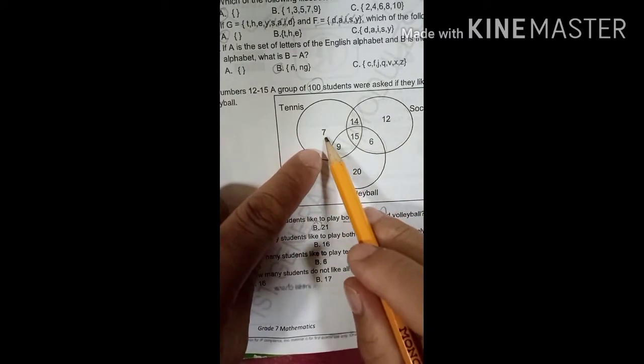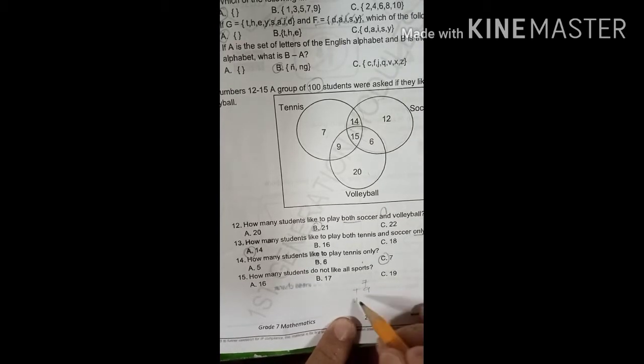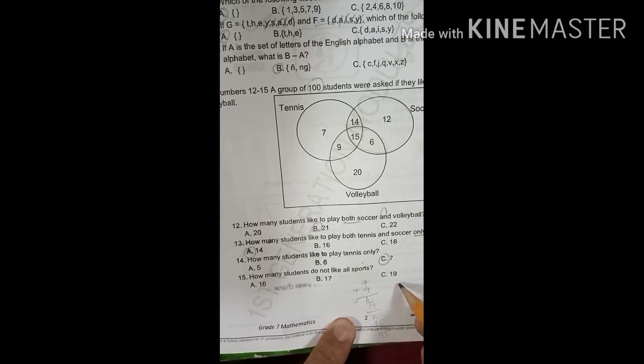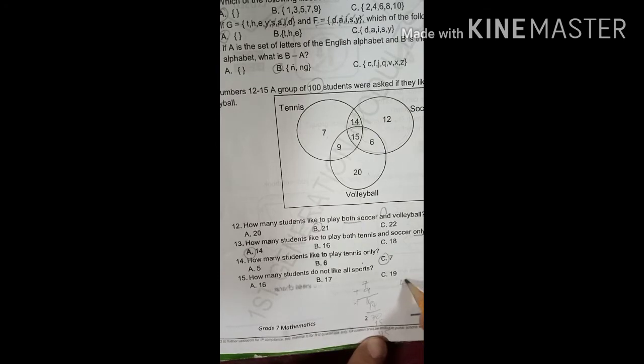We have 7 plus 9, that is 16, plus 14, that's 30, plus 15, 45, 45 plus 6 is 51, 51 plus 12 is 63, plus 20 is 83.